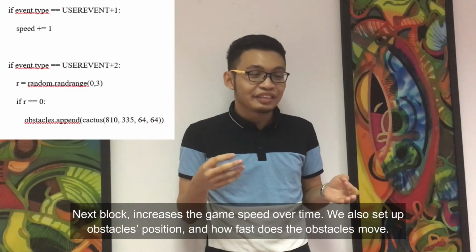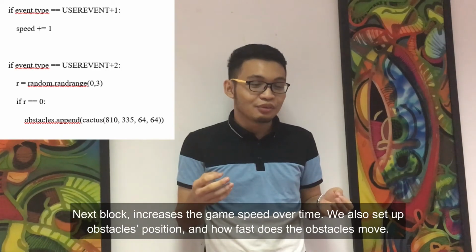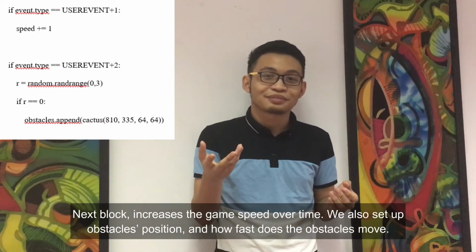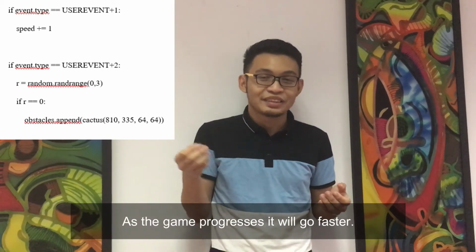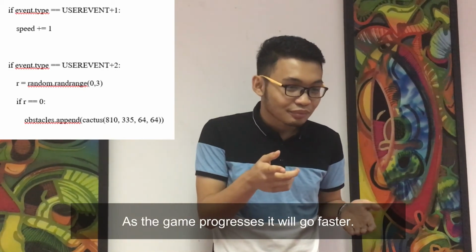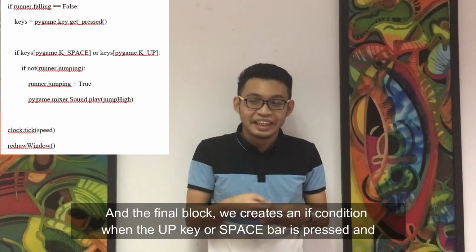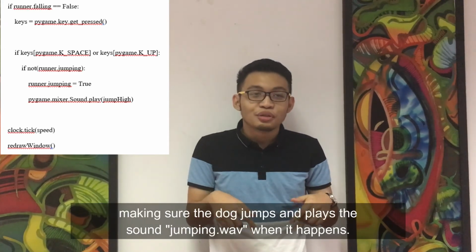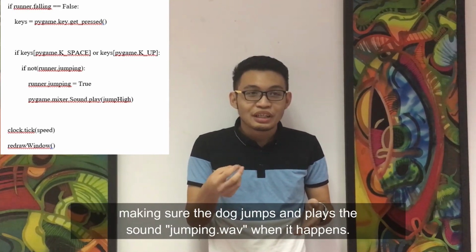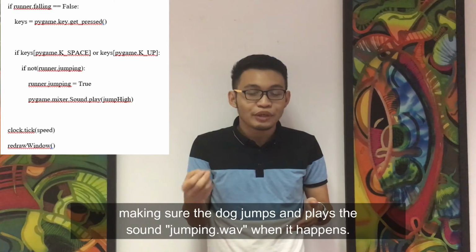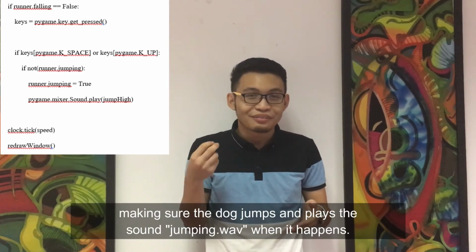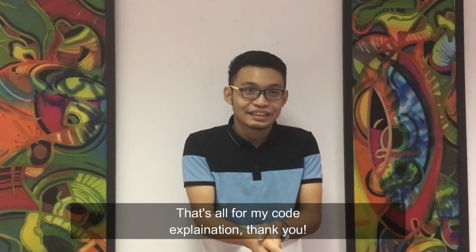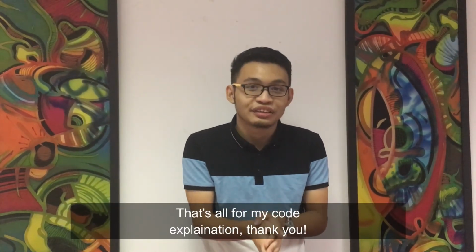Next block increases the game speed over time. We also set up obstacles position and how fast the obstacles move. And as the game progresses, it will go faster. Final block, we create an animation when the up key or the spacebar is pressed, and making sure the dog jumps and plays the sound jumping.wav when it happens. Okay, that's all for my code explanation. Thank you.